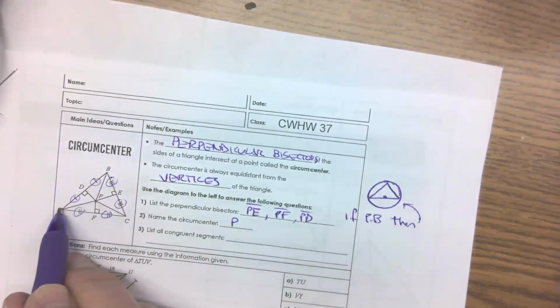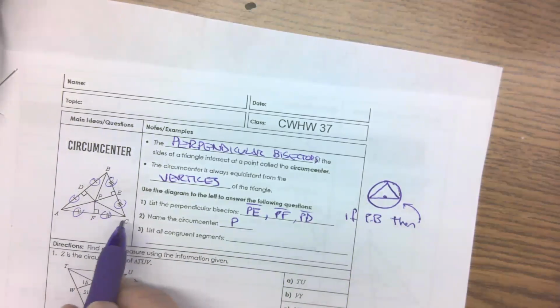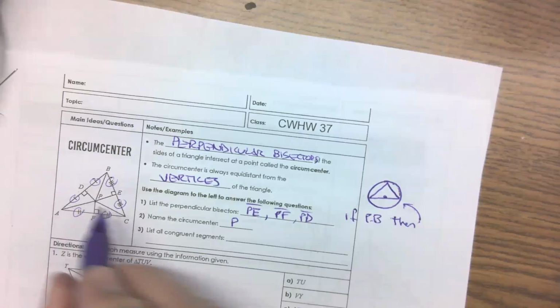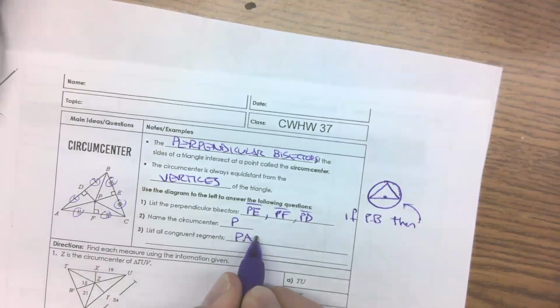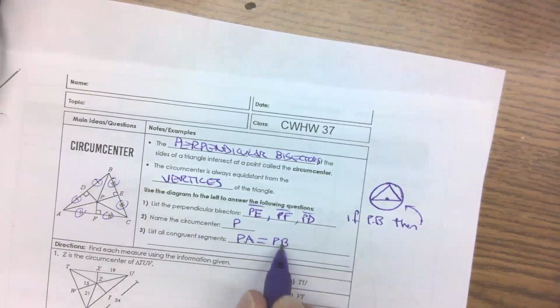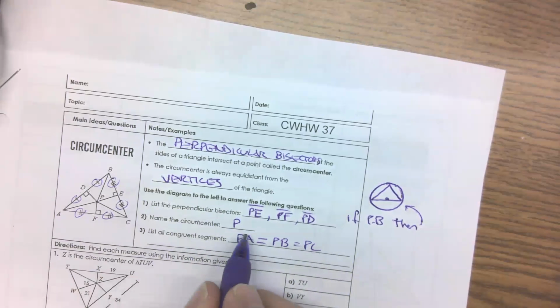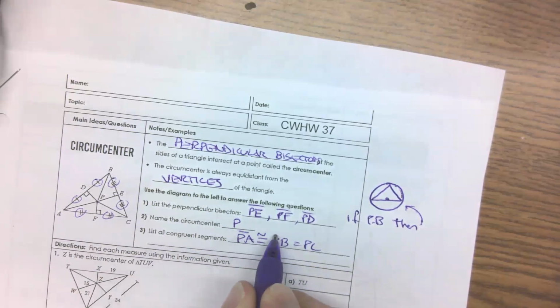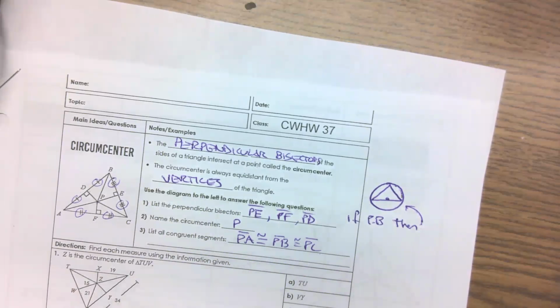It's equidistant to the vertices. So in other words, PA is equal to PB, which is equal to PC. And in fact, it says congruent segments. So I guess I better change those to segments and make it congruent so that we match what they asked for.